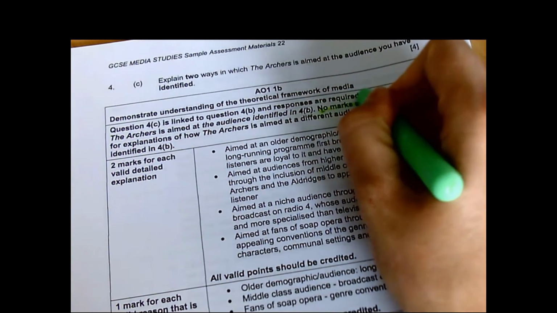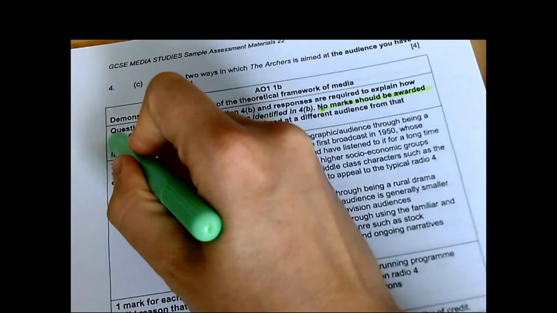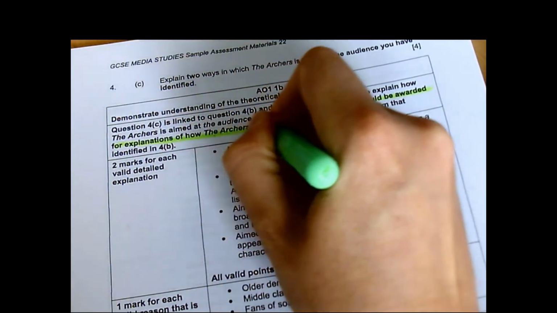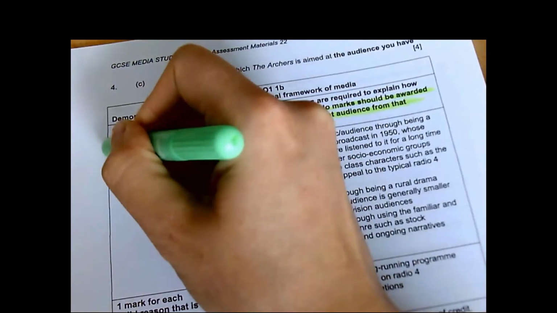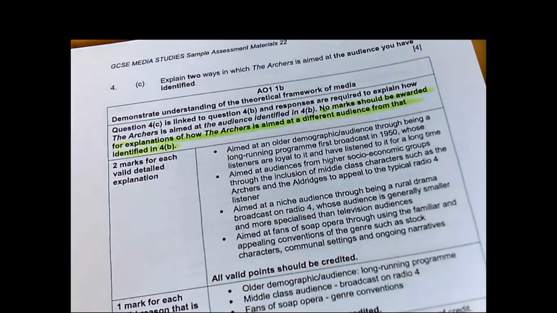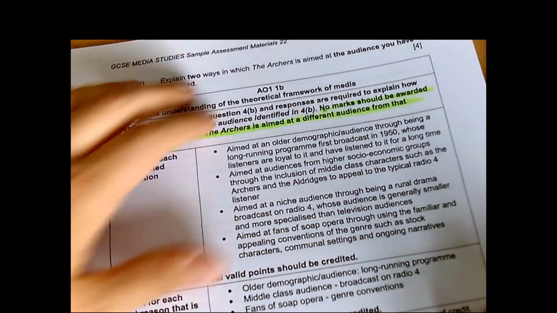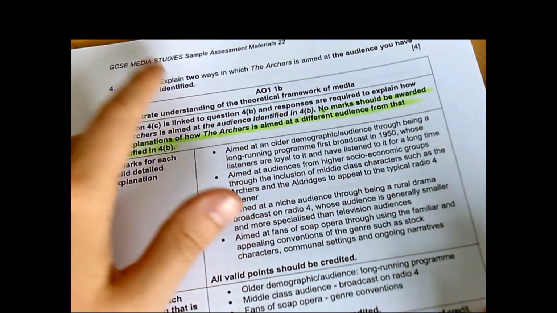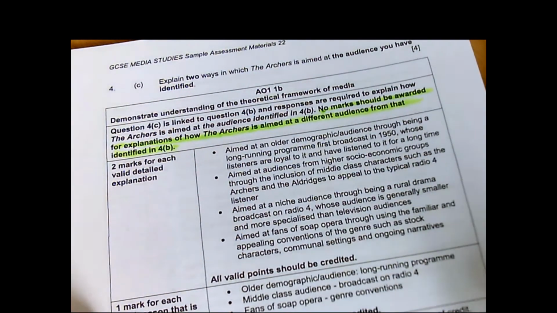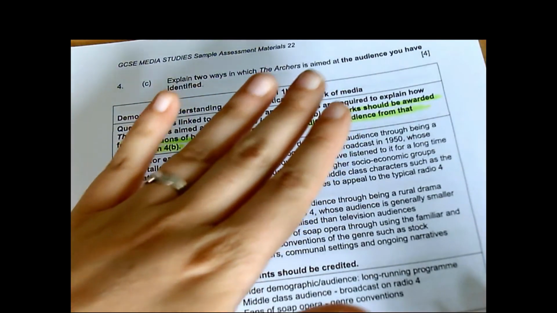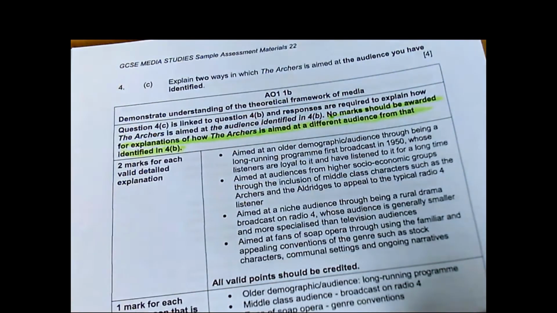So no marks should be awarded for explanations of how the Archers is aimed at a different audience from that in 4B. Okay, so you really have to be reading those questions so carefully, because it's such an easy trap to fall into. Okay, but if you are asked about the audience you have identified, and they've even put it in bold to make it stand out for you, you've got to mention it.